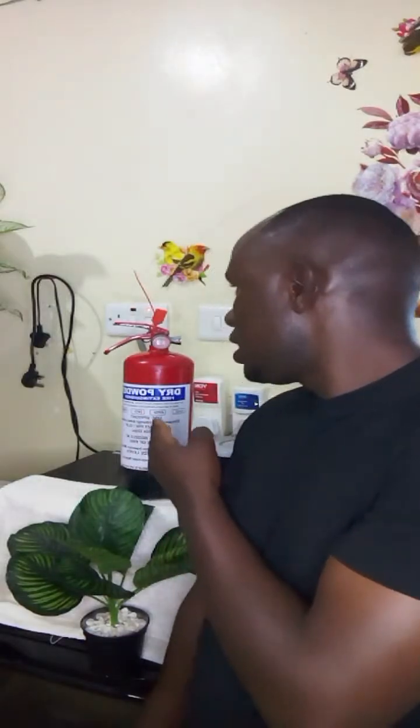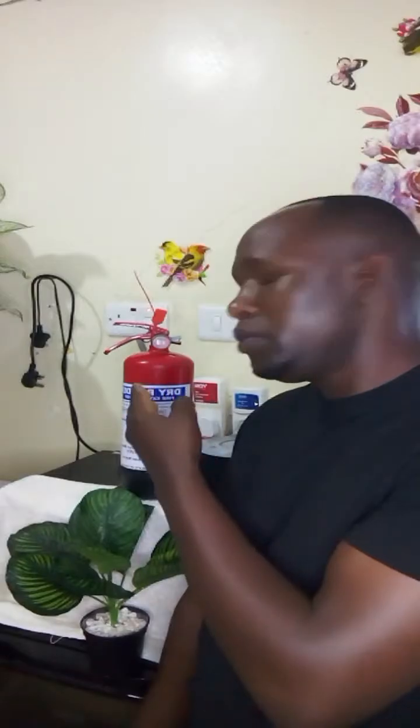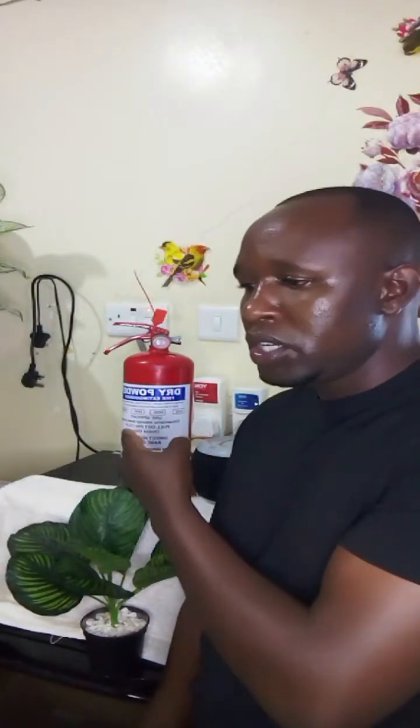What you're supposed to know is, before you use the fire extinguisher, you're supposed to look at the gauge to see whether the fire extinguisher is fully charged and can be used. And guys, we normally do inspection of fire extinguishers every 6 months or 3 months.